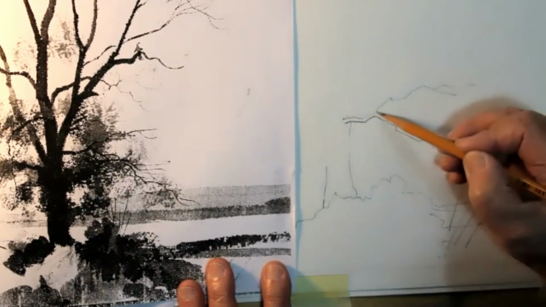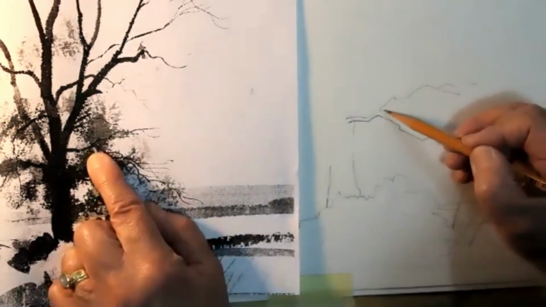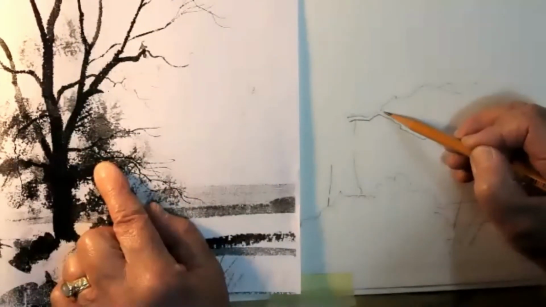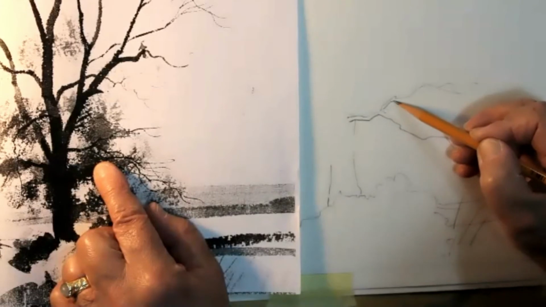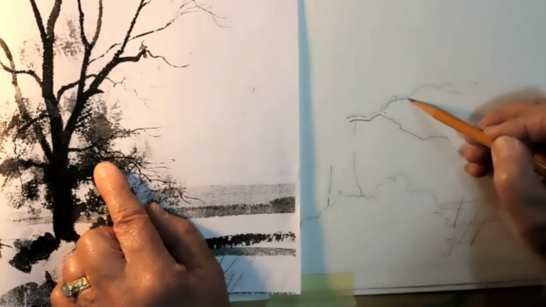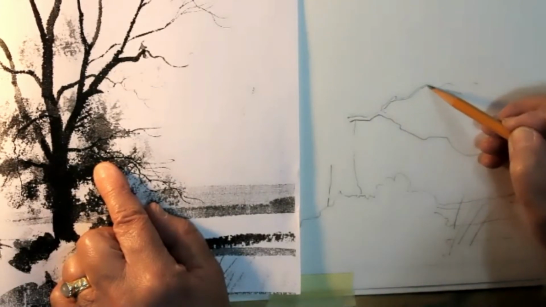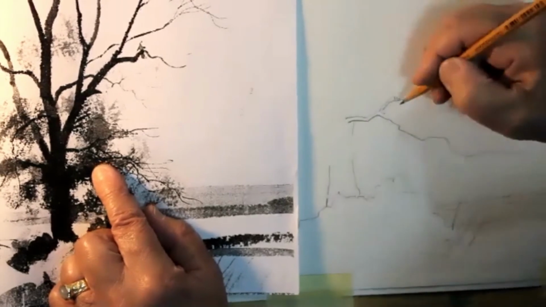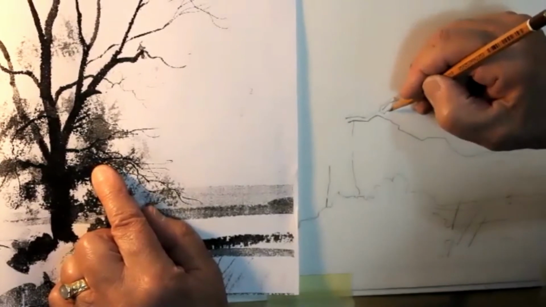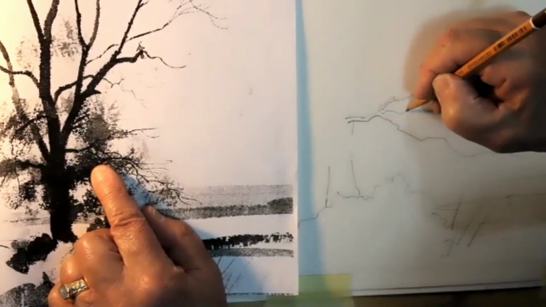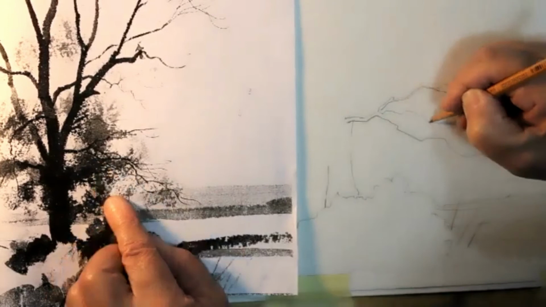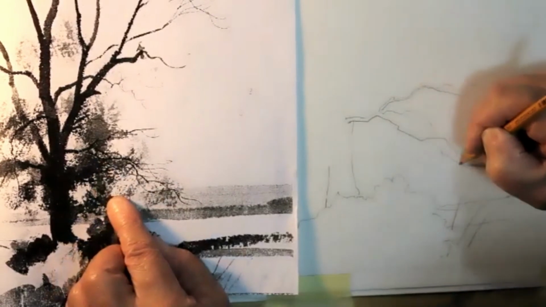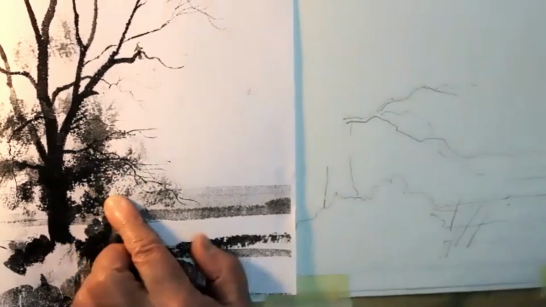Now, I have done just this first branch here, and I'm going to do both sides of it so you can see that it's a dividing branch. So I'm doing a double line until I get to the outer edge, and then it becomes single. And they cross over each other, which gives it a bit of movement and contrast.